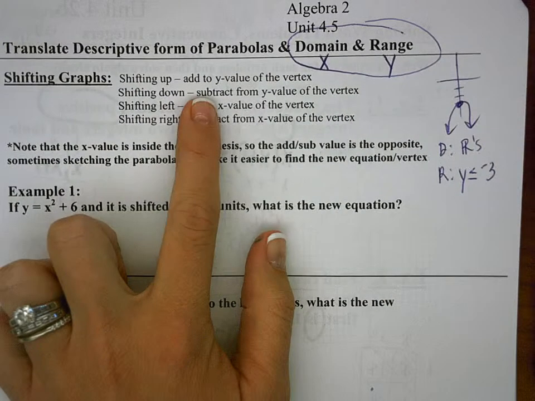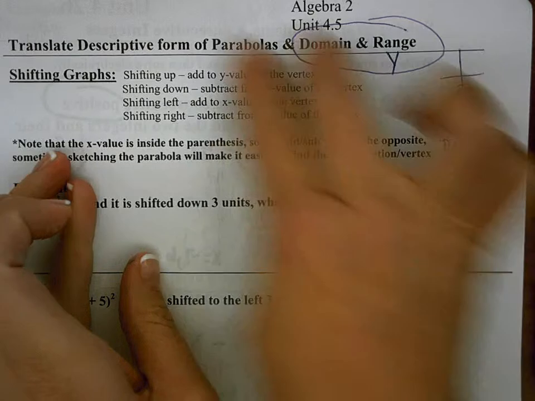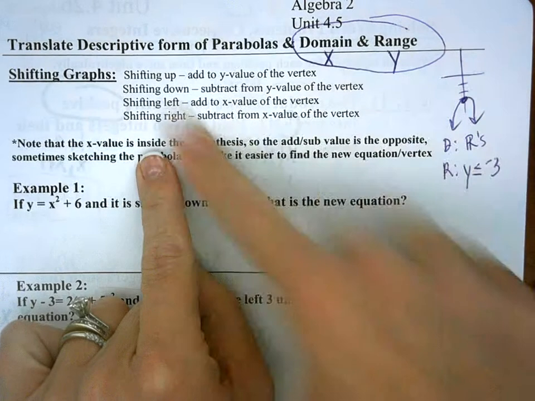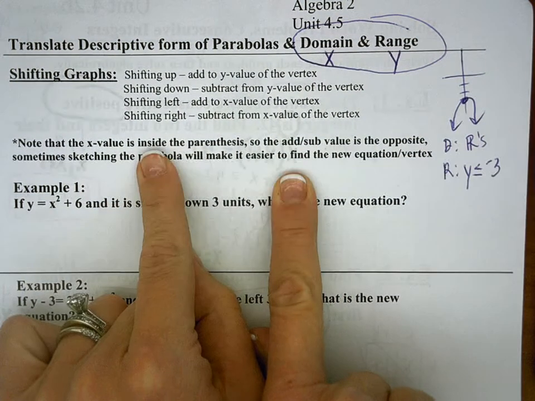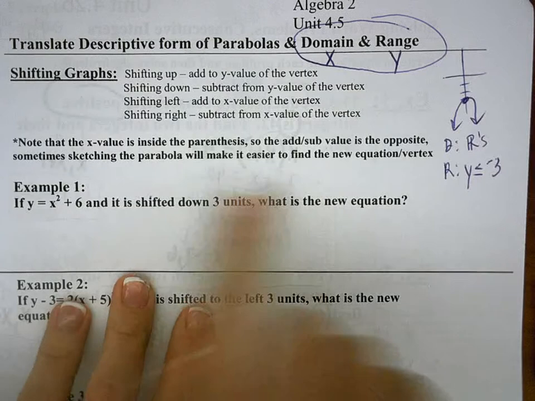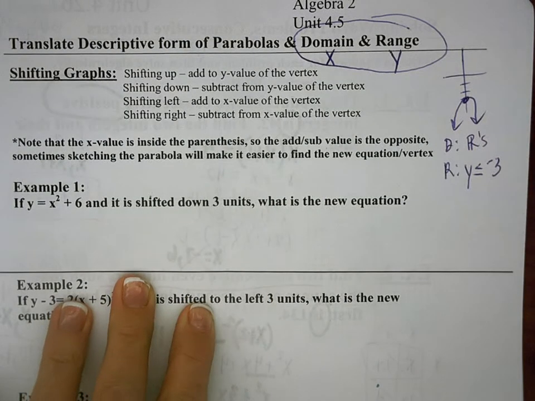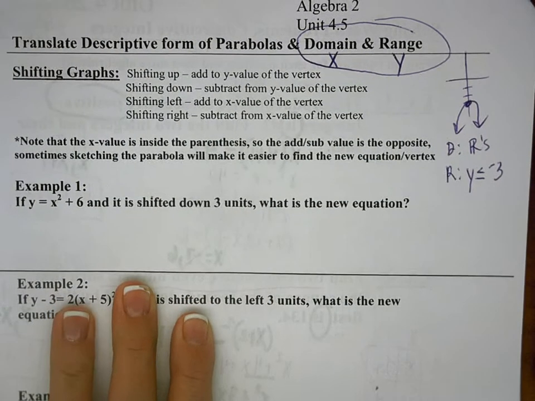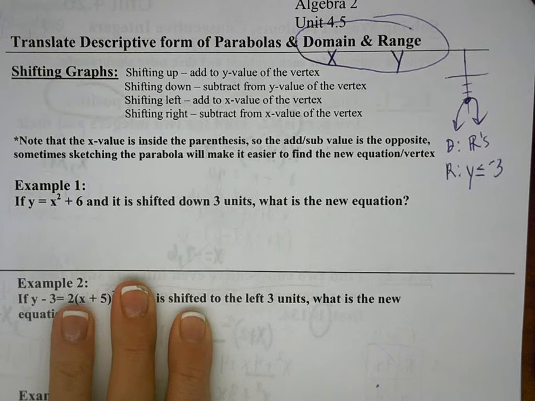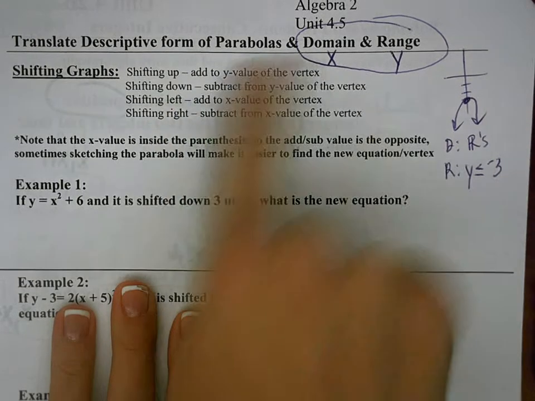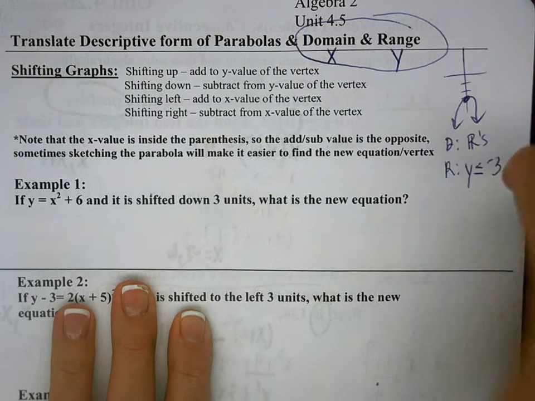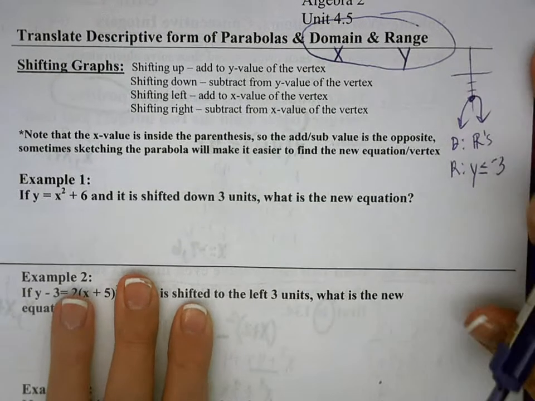Shifting graphs. There are these explanations here. I feel like this is more difficult. I think it's easier to sketch it and shift it and then write your new vertex with your new problem. So I'm going to show you the way that I feel is easiest. And then if you don't like the way that I'm teaching it, I can go back and talk about this, but I think you'll like the second way better. Okay, so here we go.